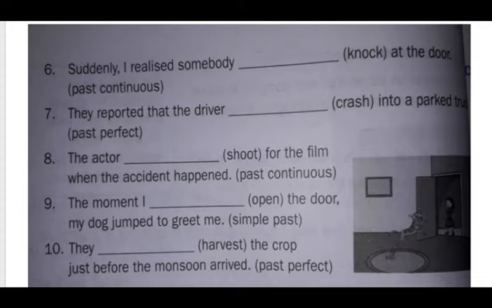Again here you have to pay attention to the rule that is applied. See, for the longer action the past continuous tense has been used, and for the shorter action, that is simple past, has been used. Now question number 9. The moment I dash the door, my dog jumped to greet me. So the verb is open and you have to use simple past. The sentence can be like this: The moment I opened the door, my dog jumped to greet me.